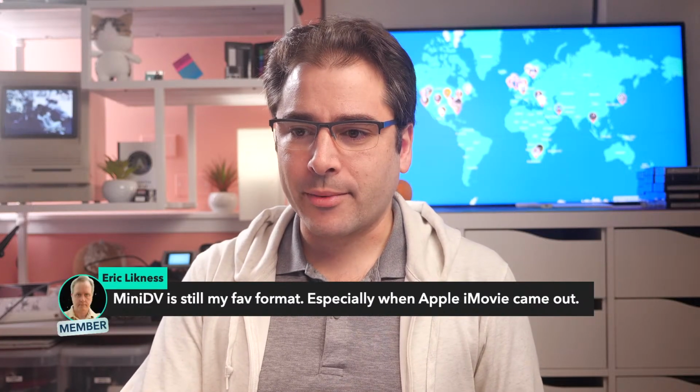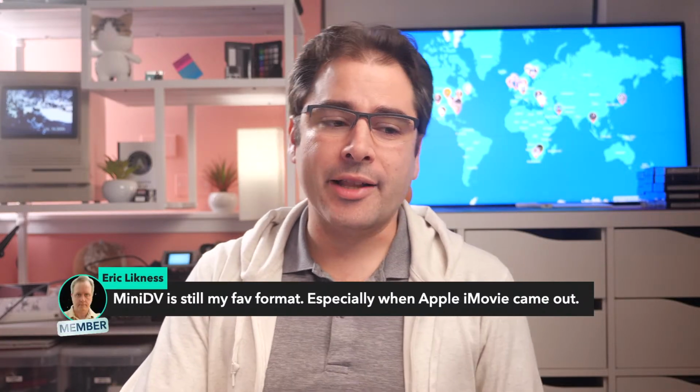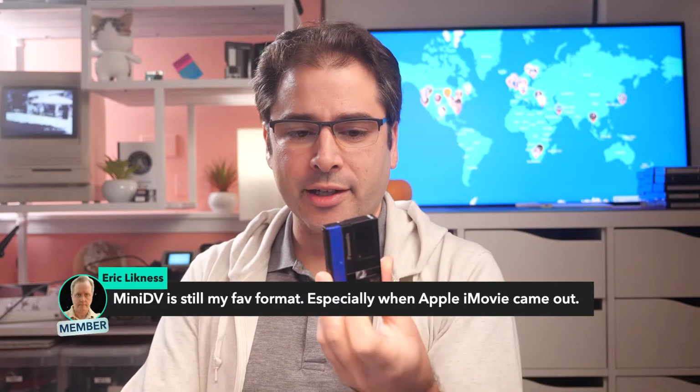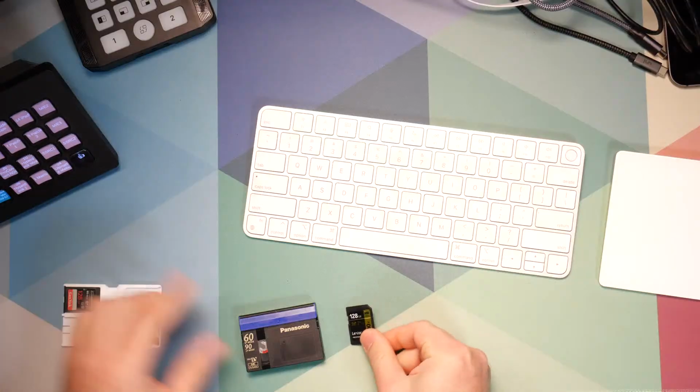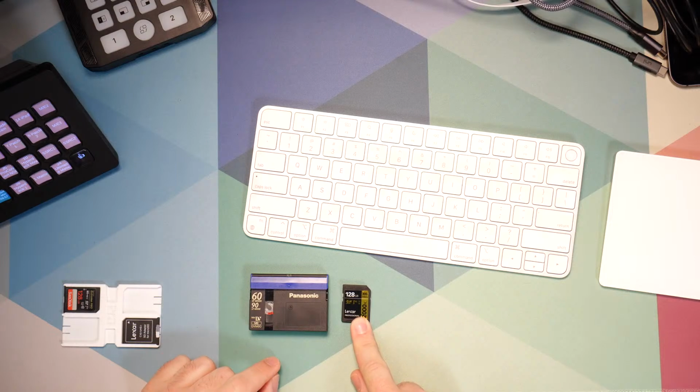Mini DV is still my favorite format, especially when Apple iMovie came out. I like the tapes. They're super cute. They're very, very good size. It's a little silly now to think about how much more efficient SD cards are and how much smaller they are than these. But yeah. Also, oh my gosh, I forgot how long it takes to rewind tapes. That was a thing.